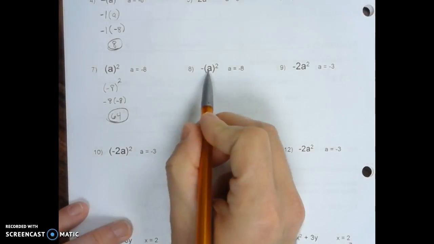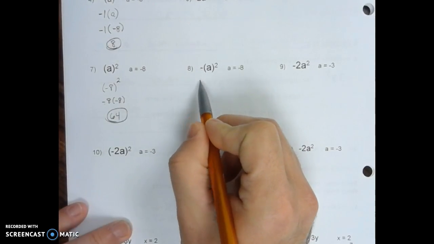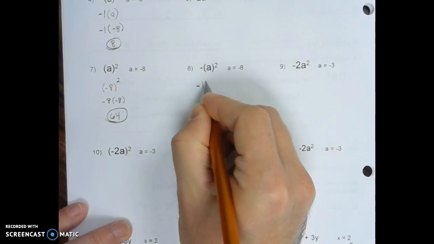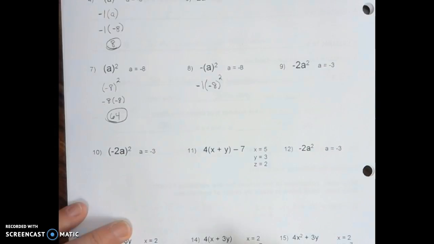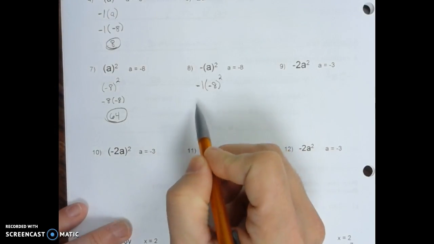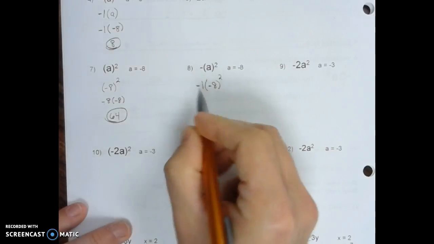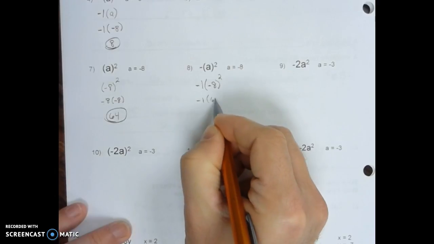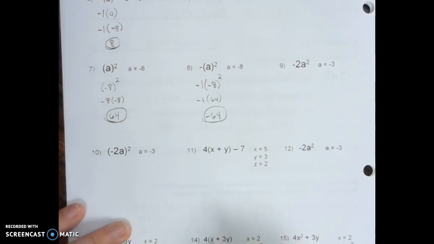Right next to that, these look similar, but now we've got this negative symbol outside. So remember, this is the number negative 1. Negative 1 times a's value is negative 8, and I'm raising that to the second power. I have to evaluate my exponent before I do the multiplication. Negative 8 to the second power, we just said, was 64. So this is negative 1 times 64, which is going to give me a final answer of negative 64.